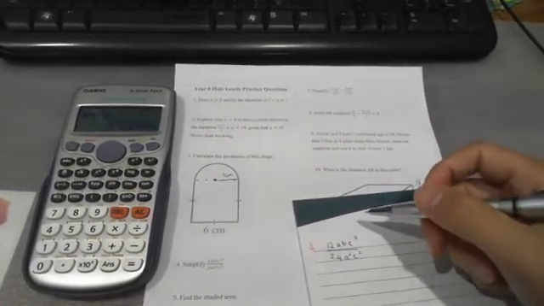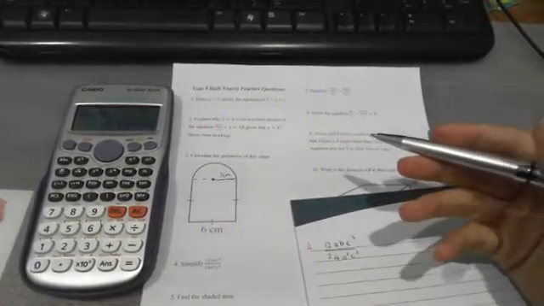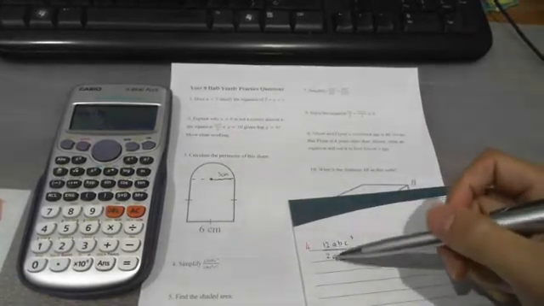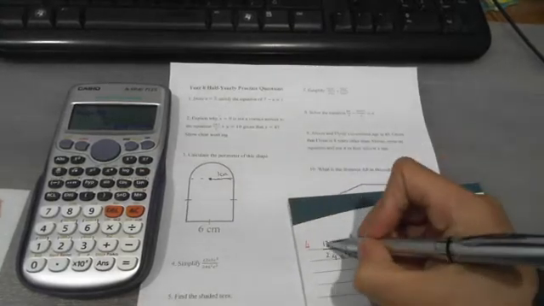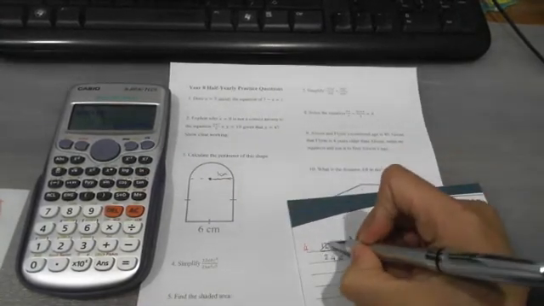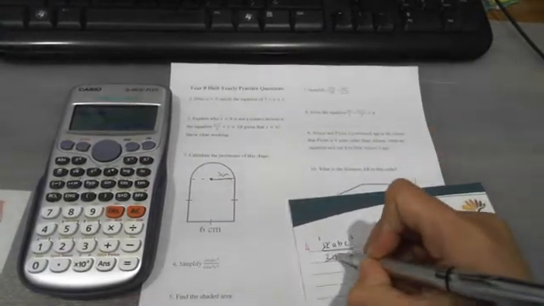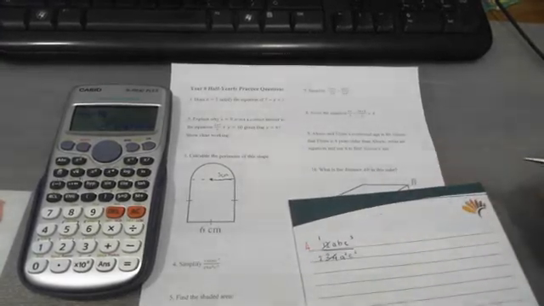Now we're just going to simplify, so we're just going to cancel out like terms. So 12 and 24, they both can be divided by 12. So choose the highest common factor between both of these numbers, and that's 12 in this case. So 12 divided by 12 is 1. 24 divided by 12 is 2.